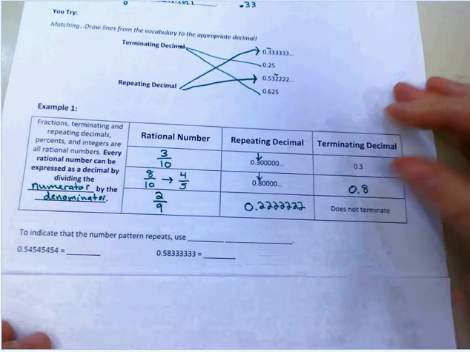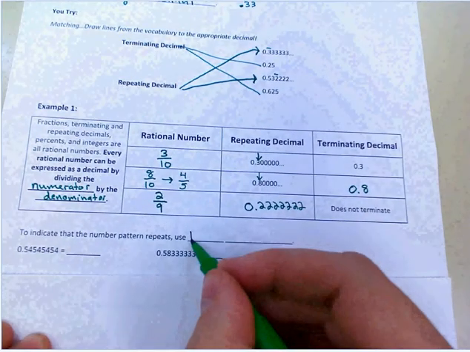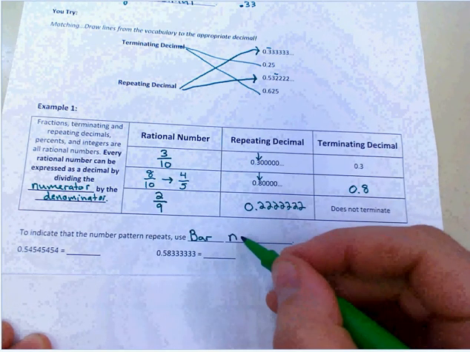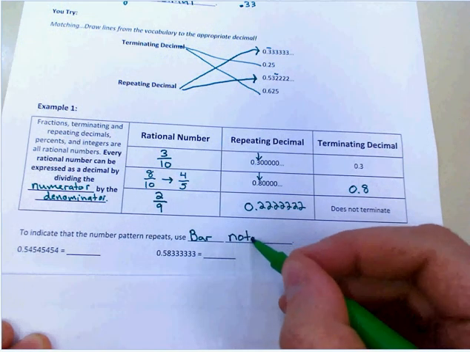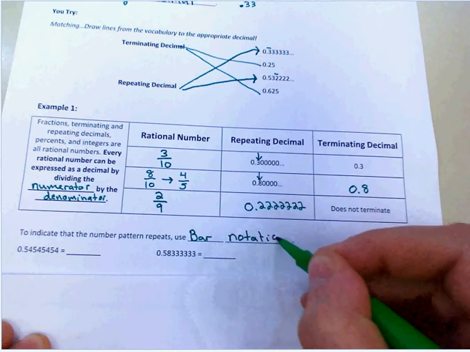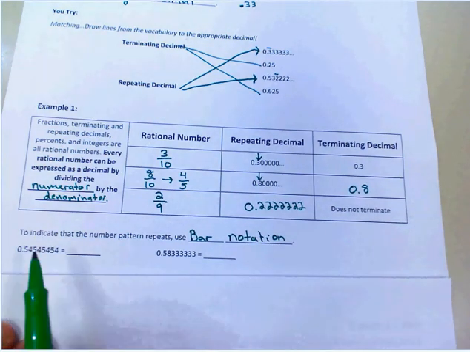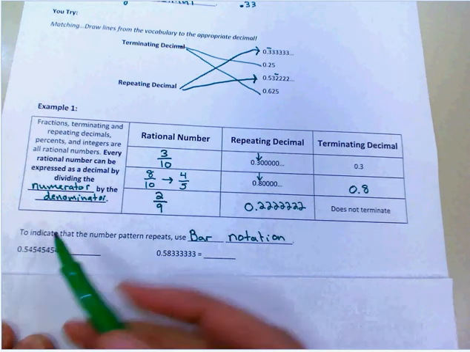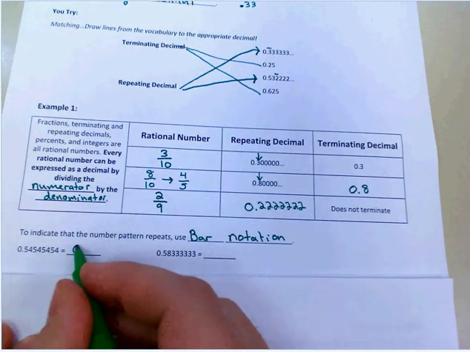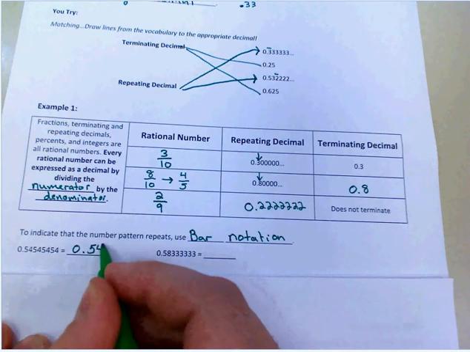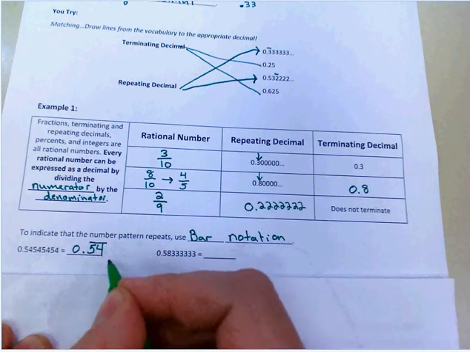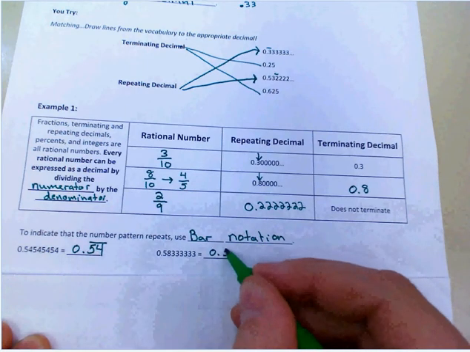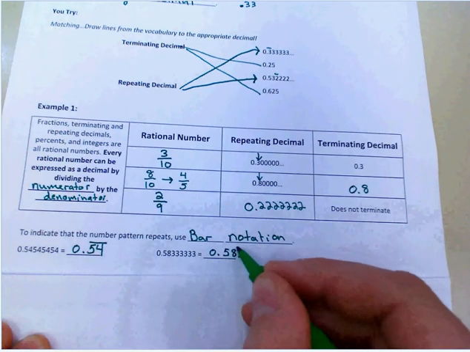Now, as I talked about before, we use bar notation in order to indicate a repeating decimal. So from in here, we find the pattern, and then we draw a bar over where we know that pattern to be. For instance, this is 54 hundredths repeating. Here, it's 583 thousandths with the 3 repeating.